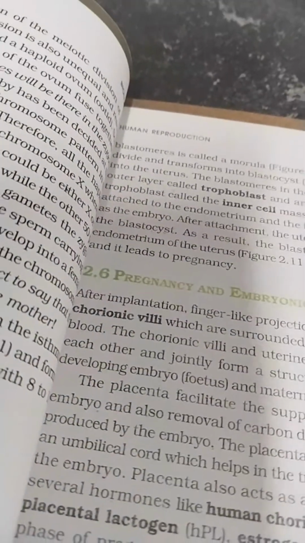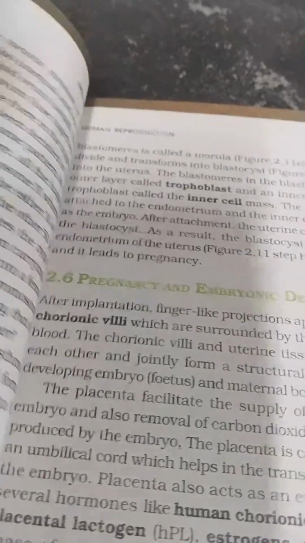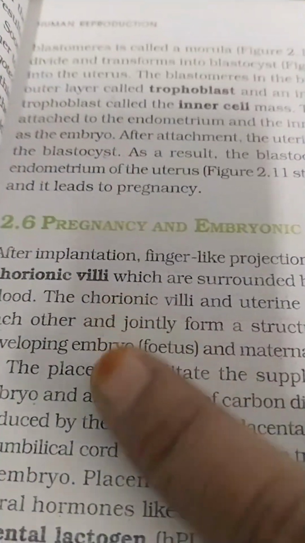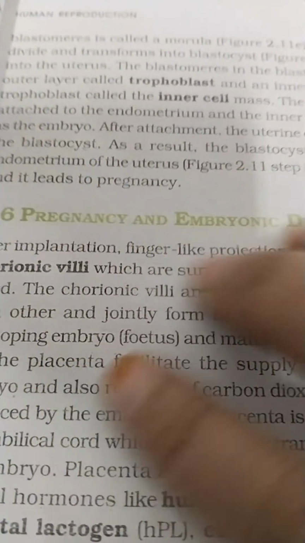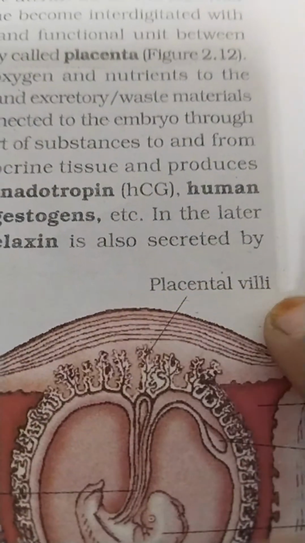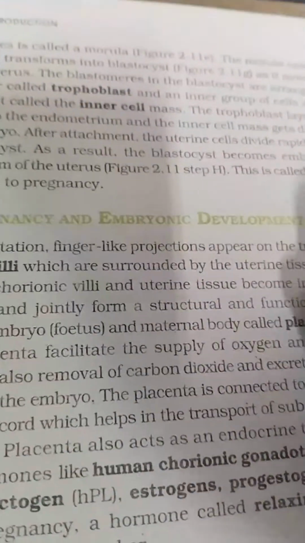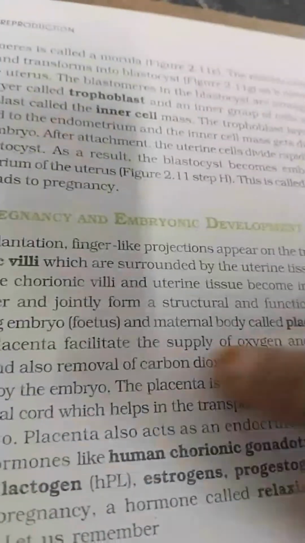Next, after implantation, finger-like projections, we can say root-like projections, are going to appear on the trophoblast, called chorionic villi. You can see here, these are the chorionic villi or placental villi which develop after implantation, which are surrounded by the uterine tissues and maternal blood.